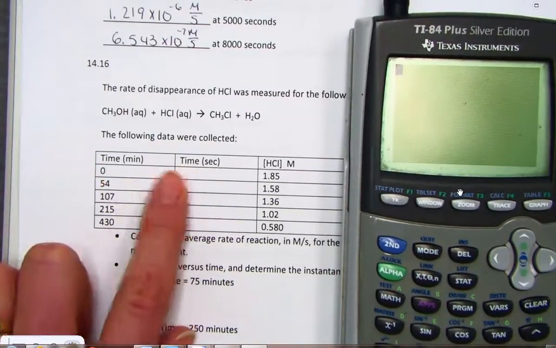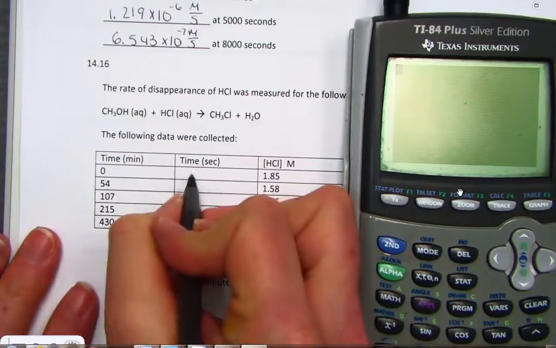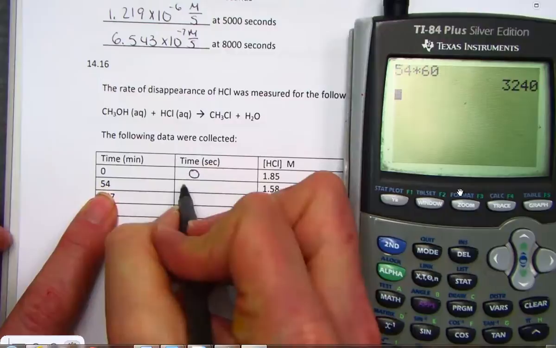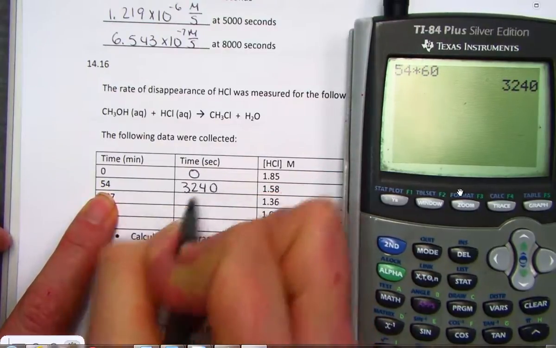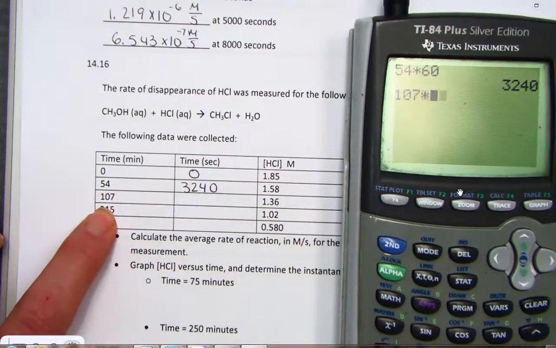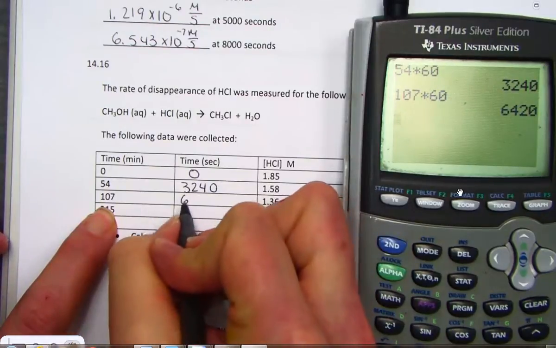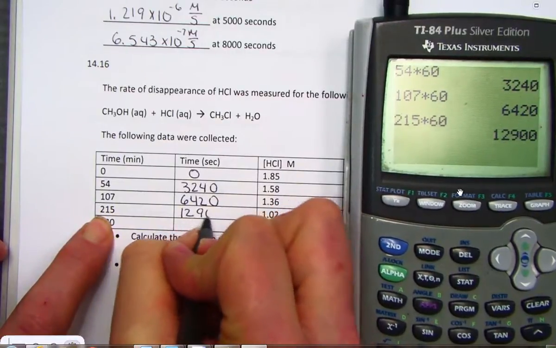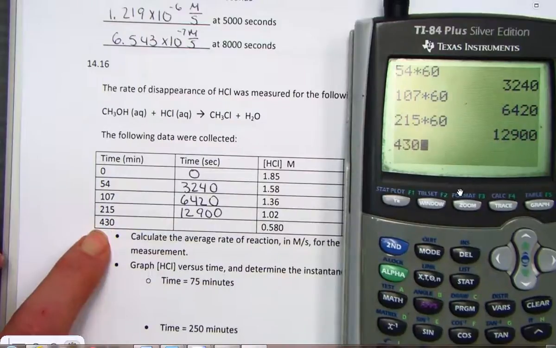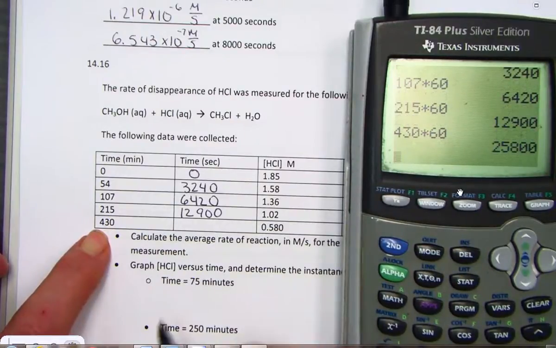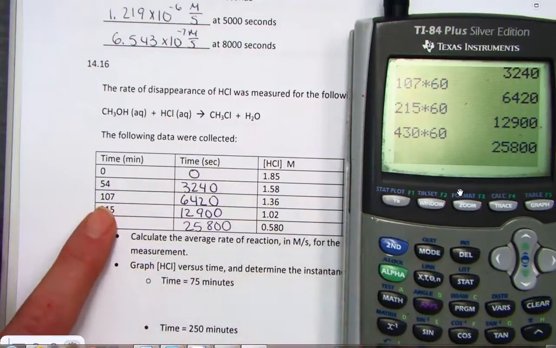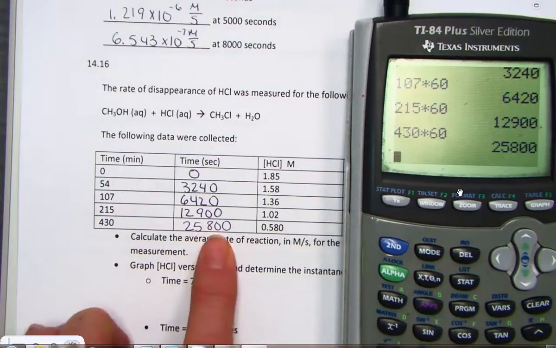First thing I can do is change the time from minutes to seconds. So 54 times 60 would give me 3240 seconds. 107 times 60 converts that into seconds. 215 times 60. And 430 times 60. So that was an easy column to fill out. So we have time both available in minutes and now in seconds.